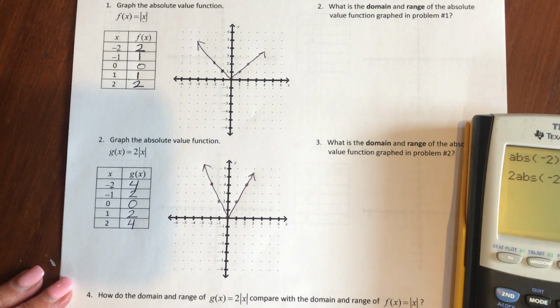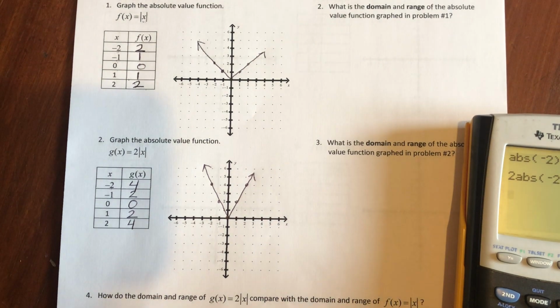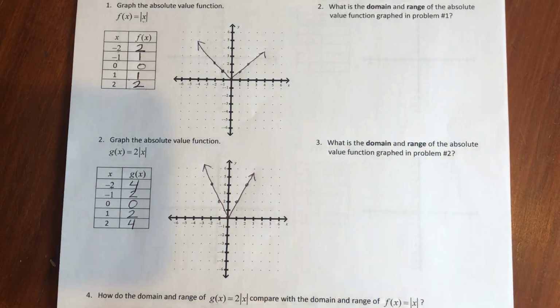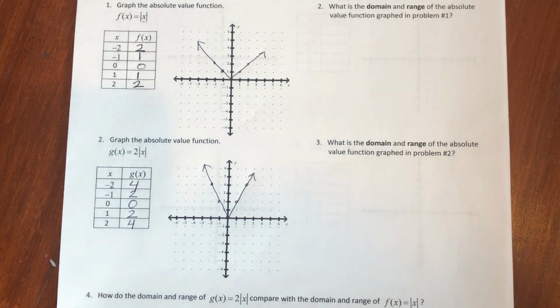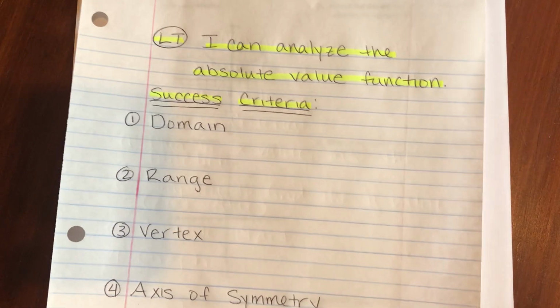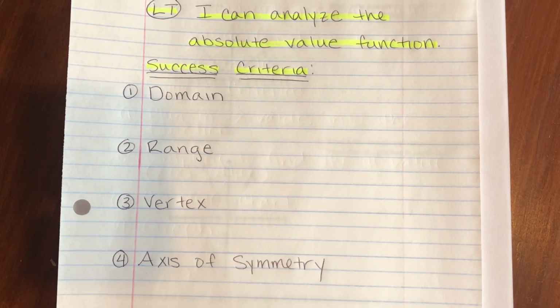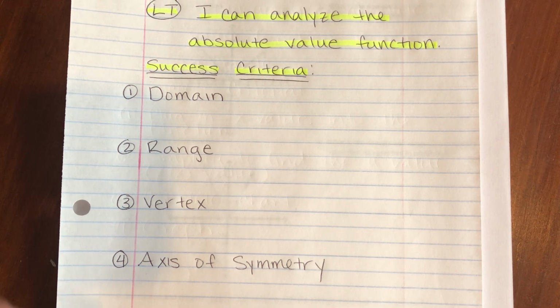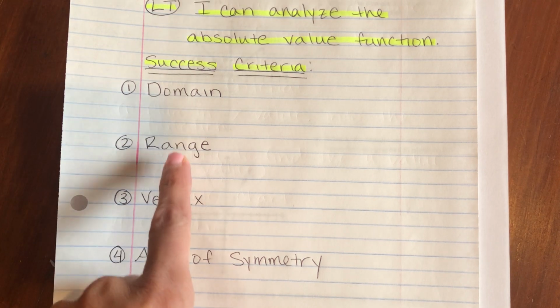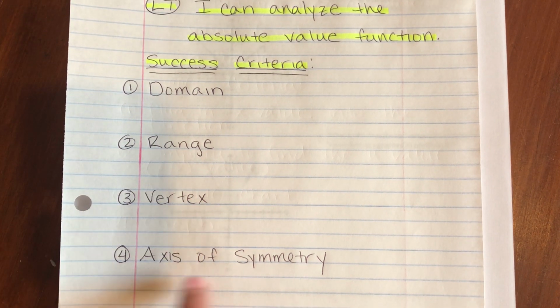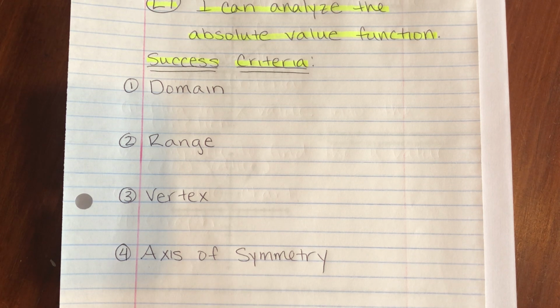Okay, so that's our first learning target, and we'll practice some more of that, but I want to go on to our second learning target. So the second learning target is I can analyze the absolute value function. So there's 4 things we're going to be analyzing today that are associated with the function. The first one is the domain, then we have the range, the vertex, and the axis of symmetry. There is a 5th one, the rate of change, and that will be covered in the next video.